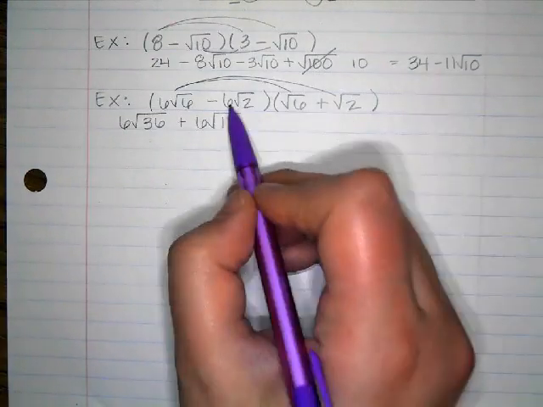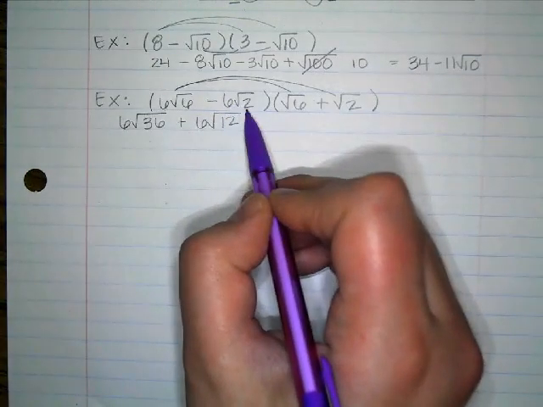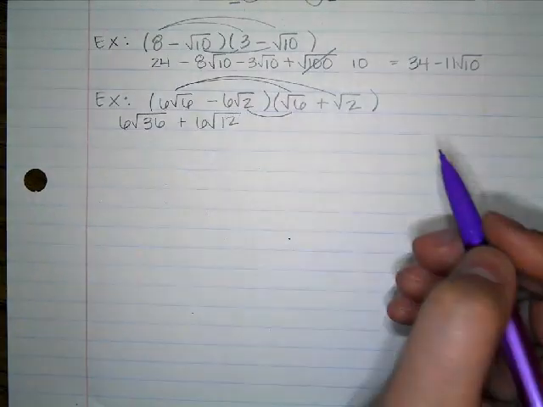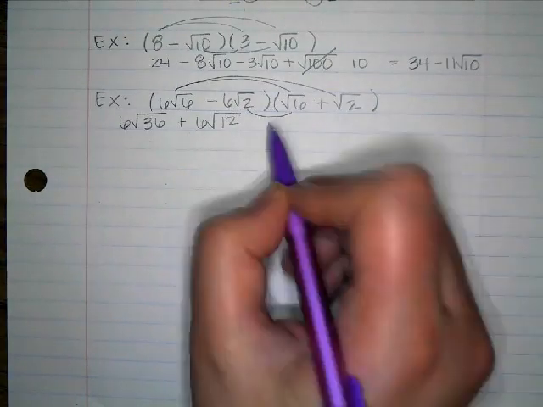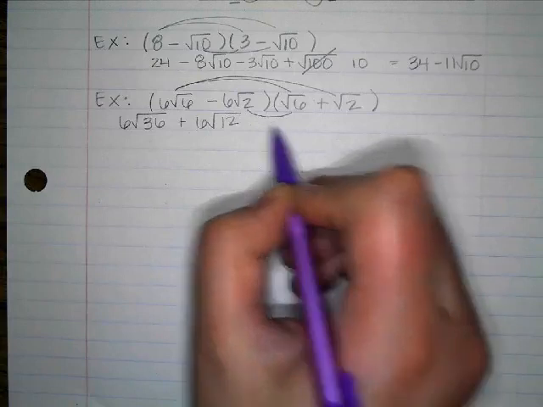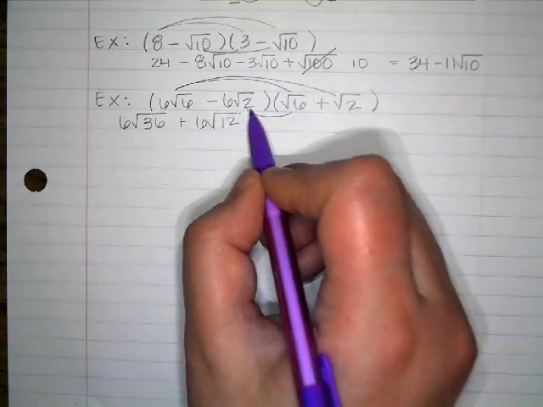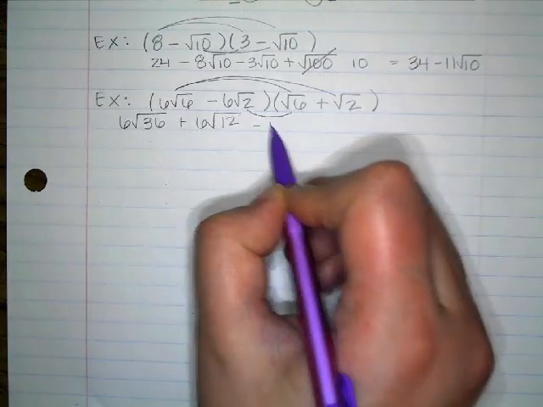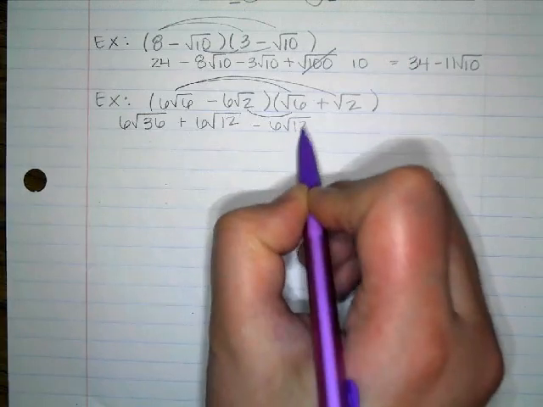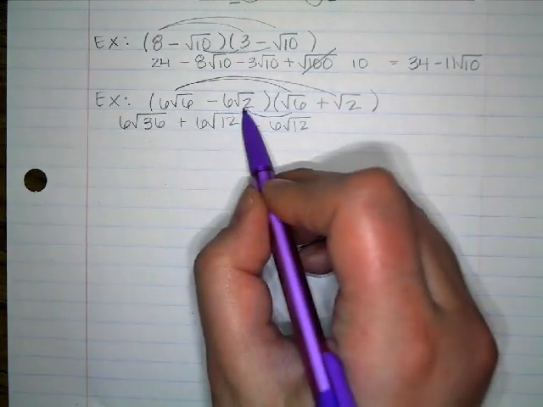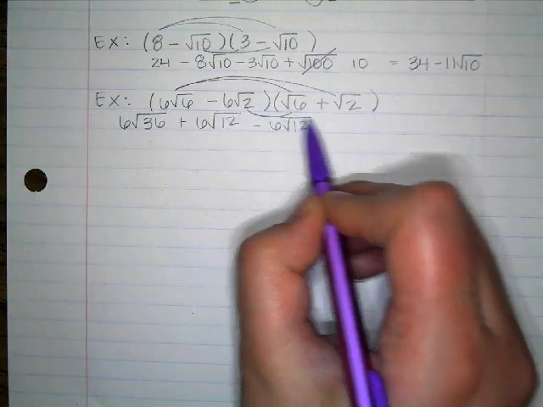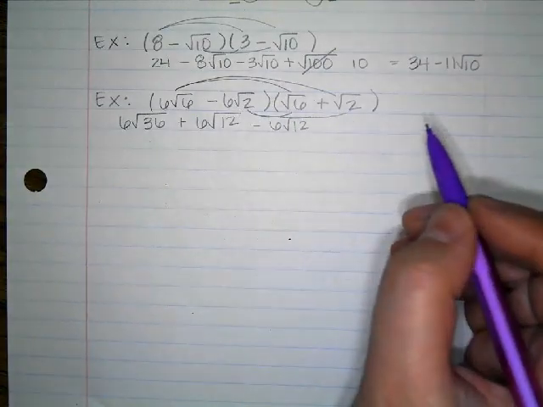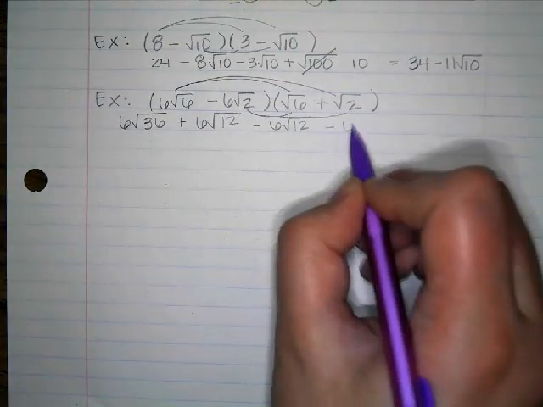And then negative 6 root 2 times root 6. Okay. And then negative 6 root 2 times positive root 2. 6 root 4. Okay.